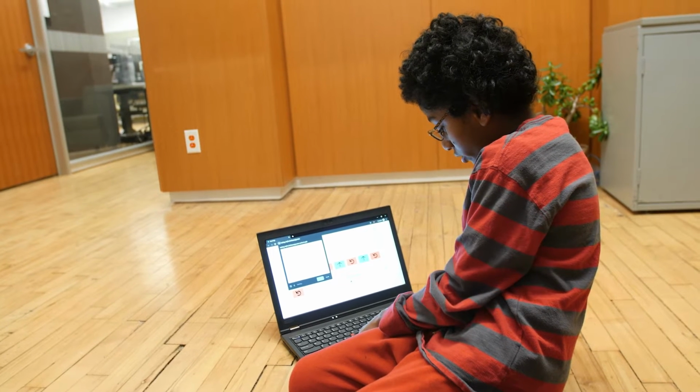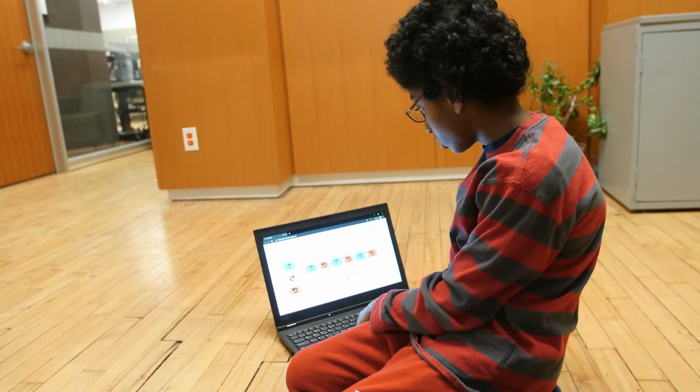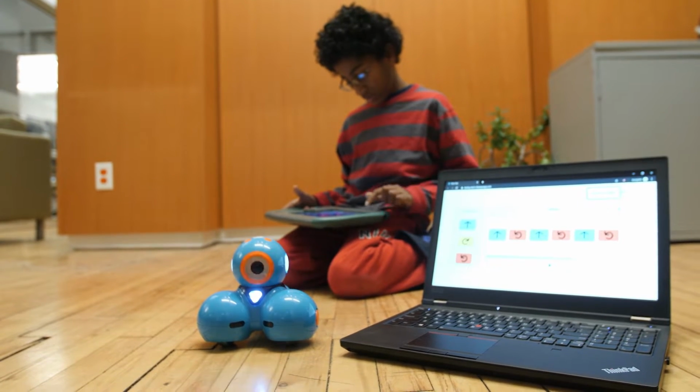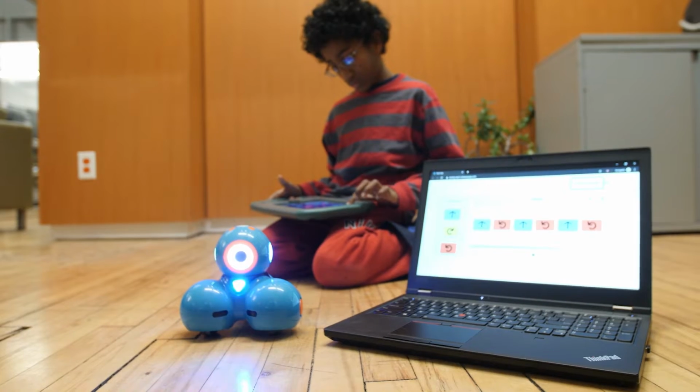Welcome to the initial release of our inclusive coding environment. We are developing it to help kids with disabilities learn how to code and express themselves creatively.